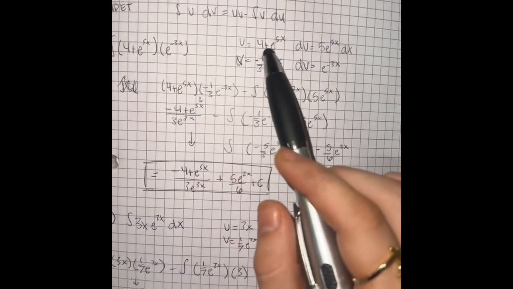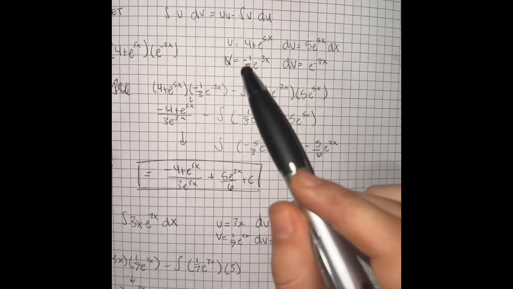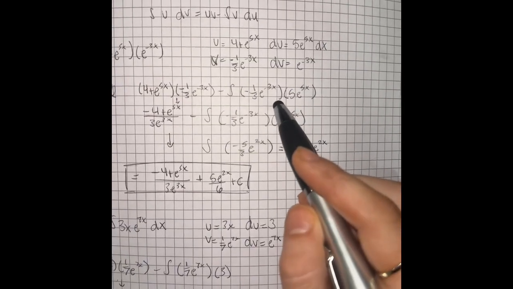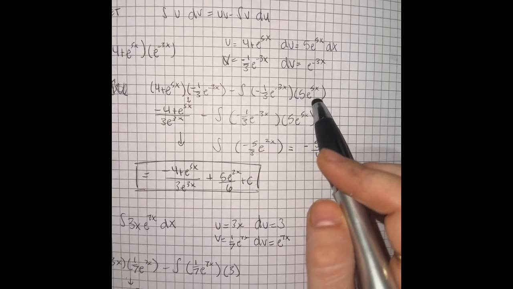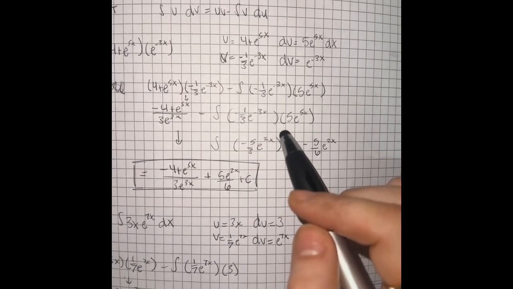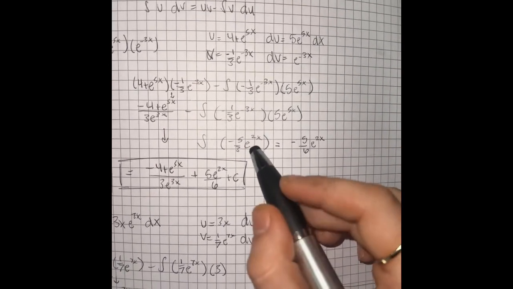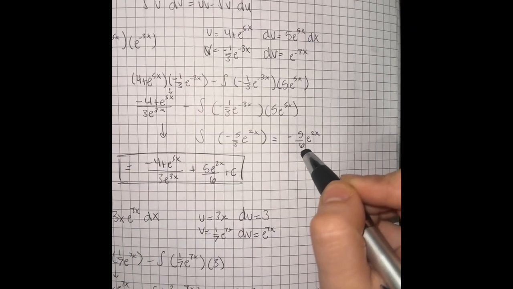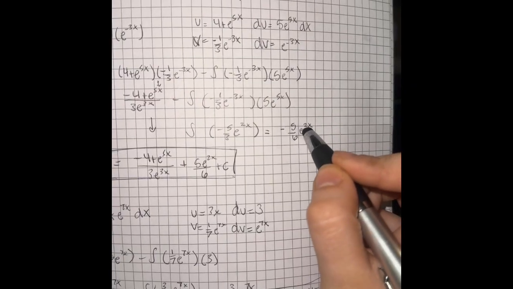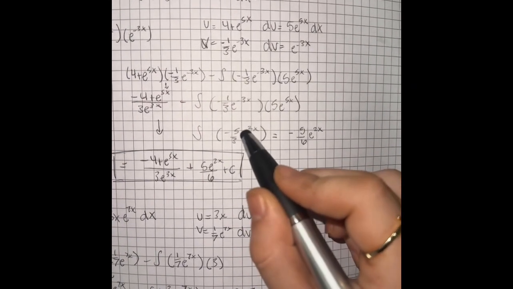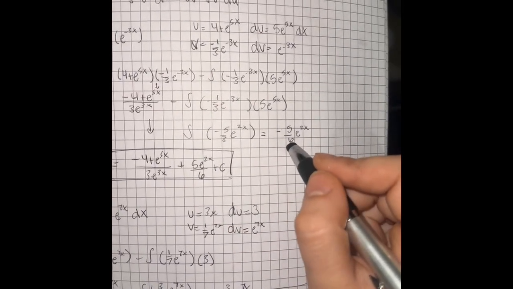So I've got u times v, so 4 plus e to the 5x times negative 1/3 e to the negative 3x, minus the integral of v times du. So the integral of negative 1/3 e to the negative 3x times 5e to the 5x. You can simplify those two terms together, and it's going to give you negative 5/3 e to the 2x. And the integral of that is going to be negative 5/6 e to the 2x, because your e is going to stay the same regardless with that exponent. You just have to multiply. So right here we have a 2, so we're going to multiply by 1/2 times our pre-existing negative 5/3, giving us negative 5/6 e to the 2x.